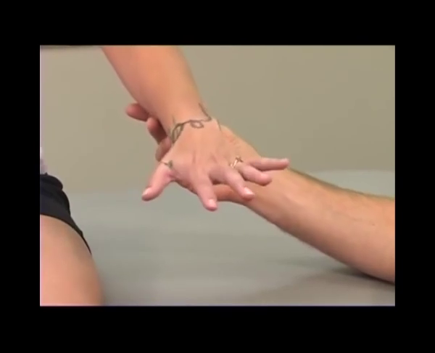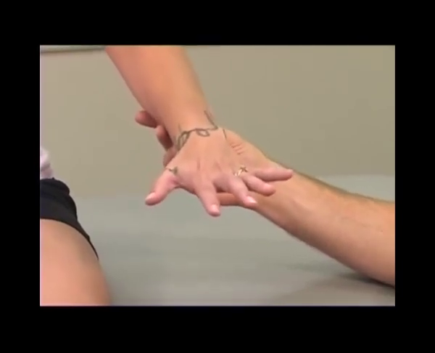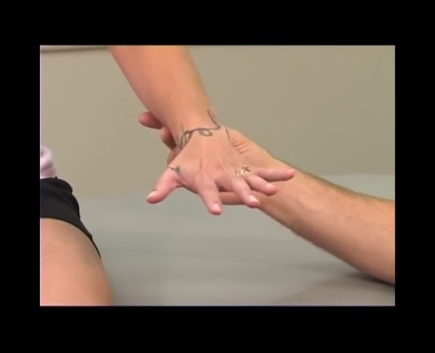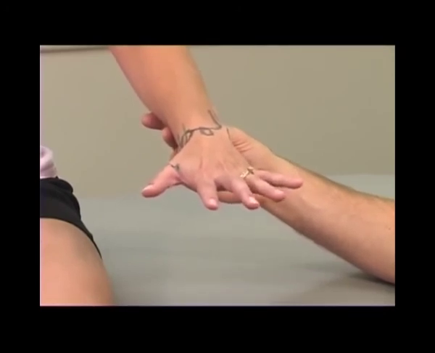and to ask the patient to perform a complete active range of motion with each joint or set of joints.